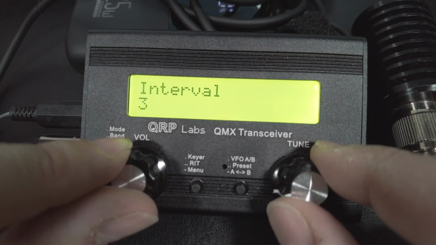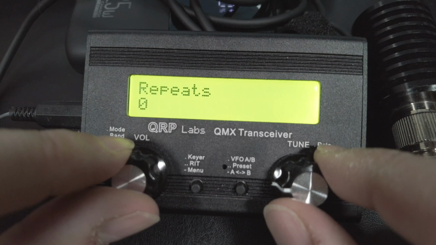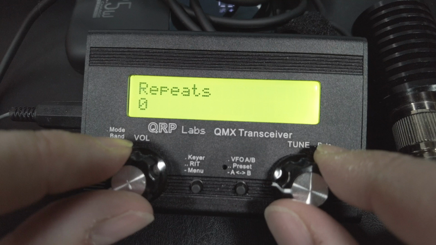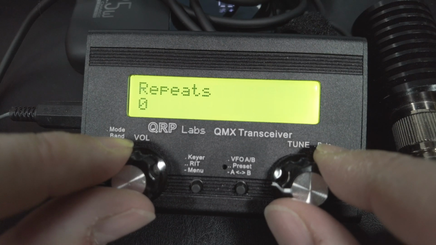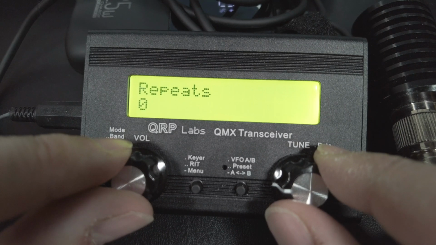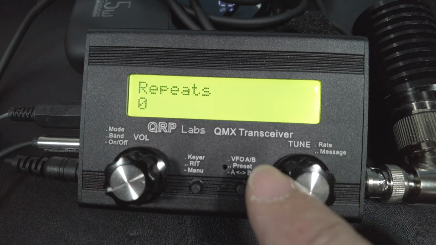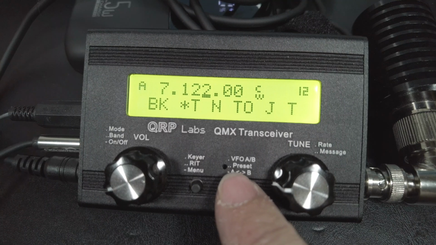The next option is repeats. If you have the QMX repeat your message when it plays it back, this is the number of times it will repeat it before it stops. 0 means that it will repeat until you interrupt it by hitting either your key or the right button. Now let's play back some of the saved messages that we have. Let's get out of the menu.